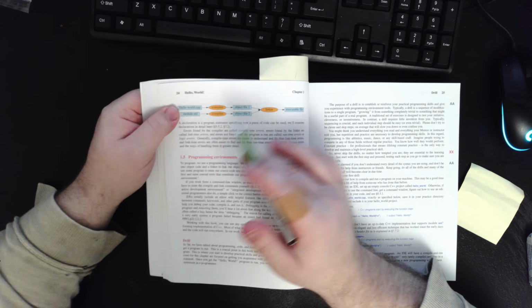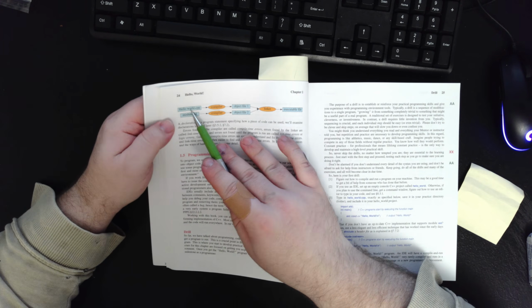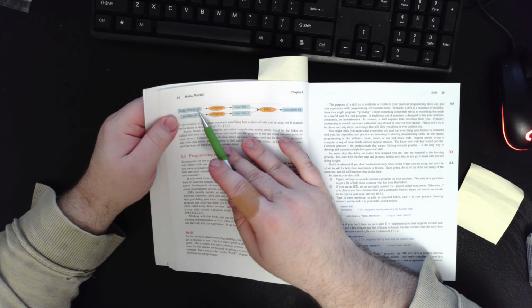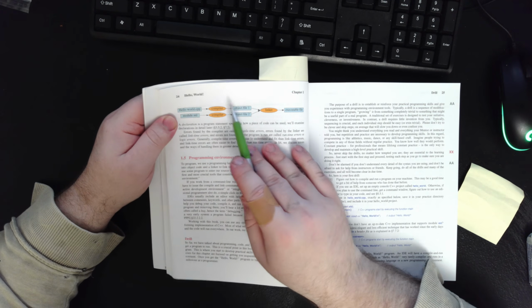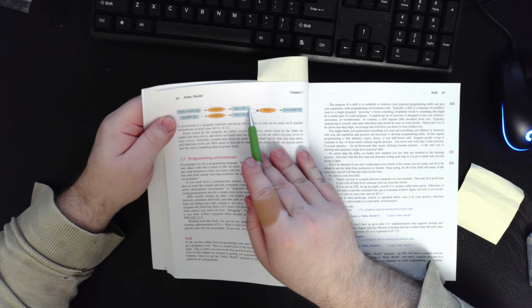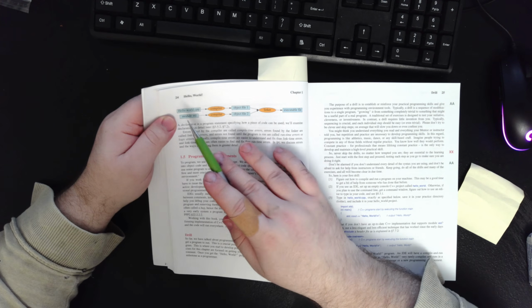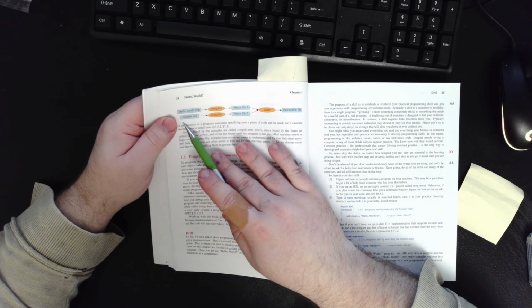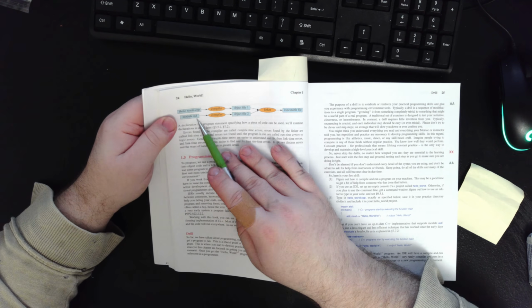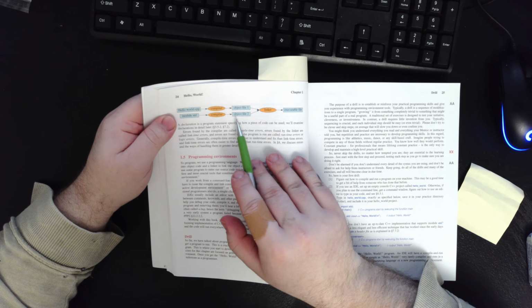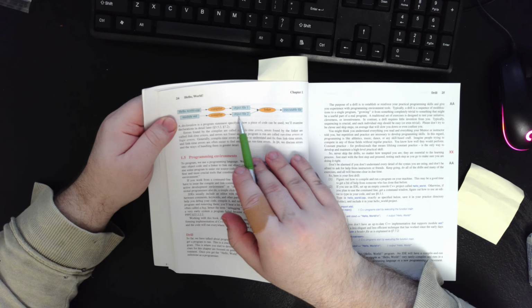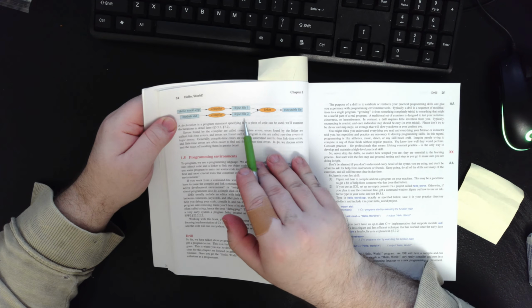Okay, we have a graphic here with hello world.cpp going through the compiler, producing an object file, say object file 1, and then below it we have the module std going through its compiler and producing its own object file, in this case object file 2.